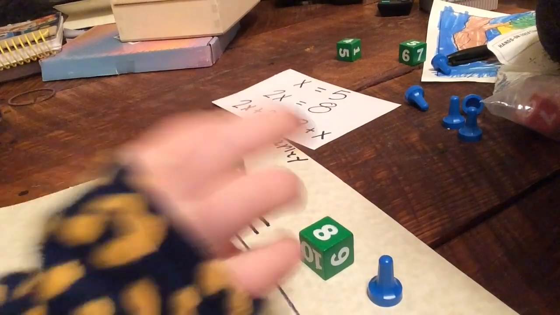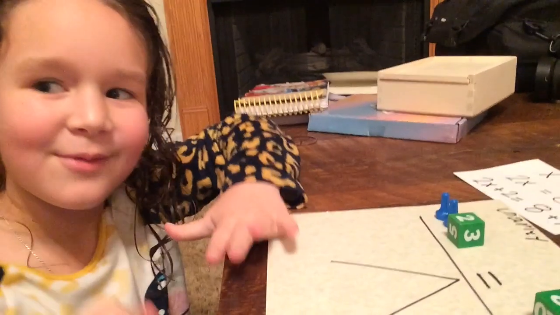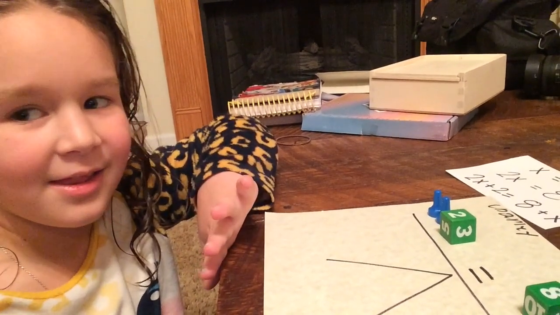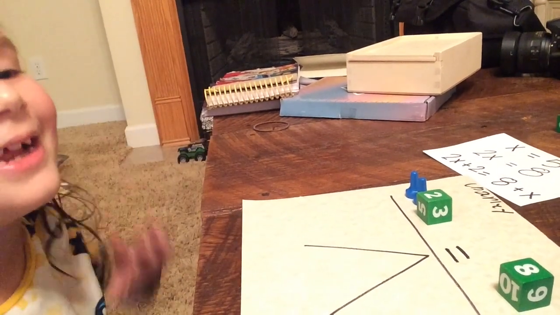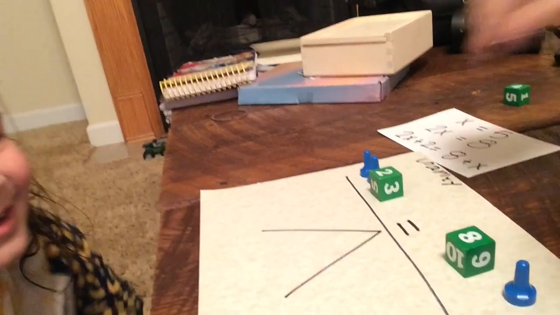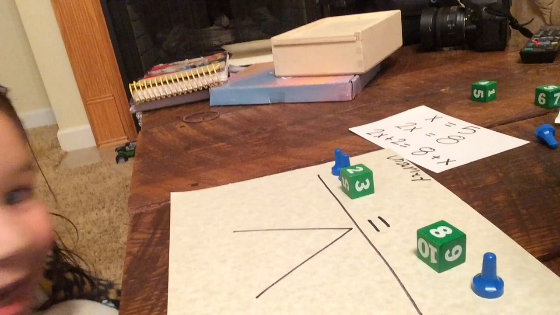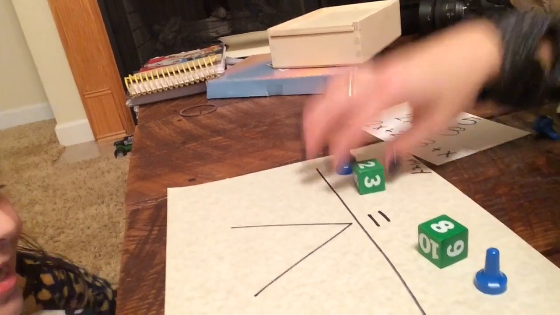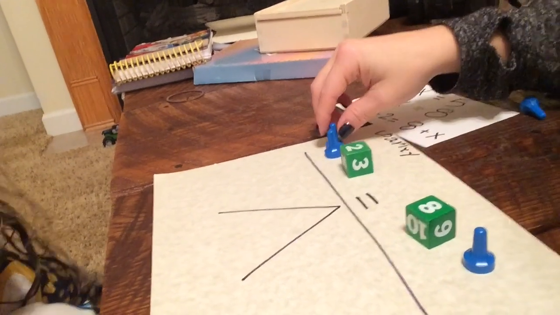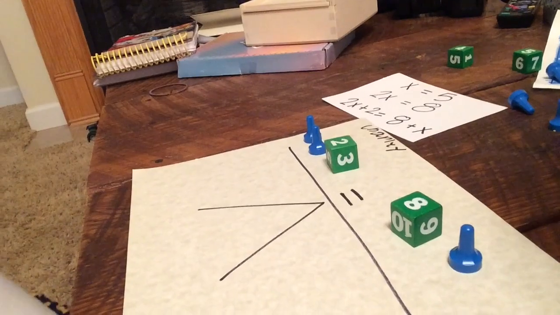14. And then we have 8. This is 14. Is it? Yeah. And what's this side? 14. What is 8 and 6? 14. What is 12 and 2? 14. So what does one of these x's have to be equal to? 4. 8. 6. Okay.